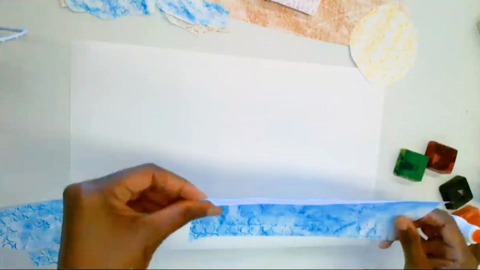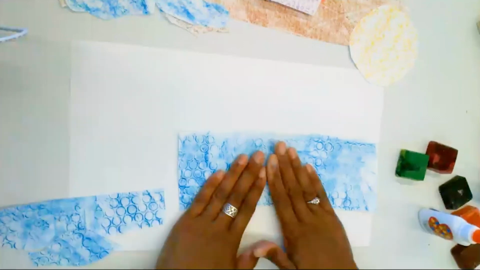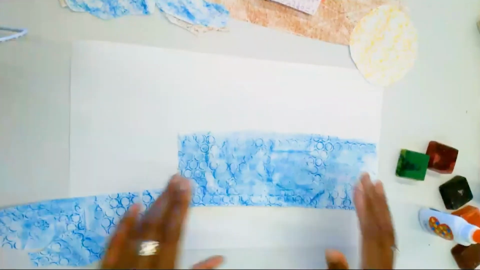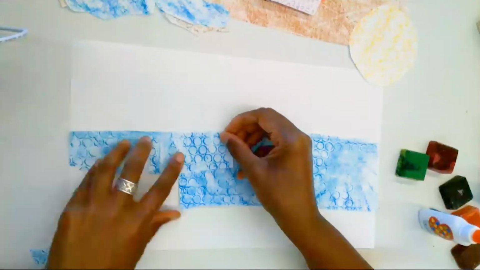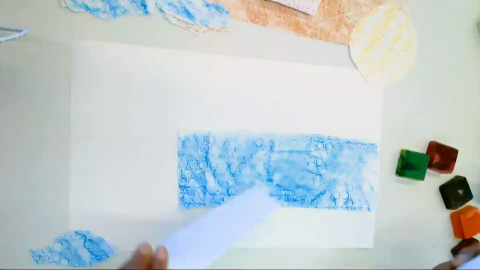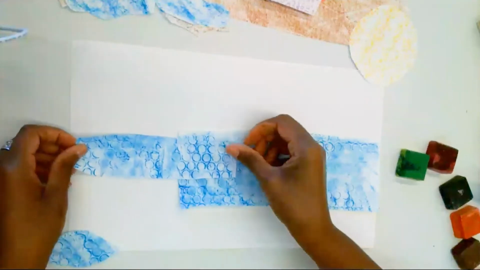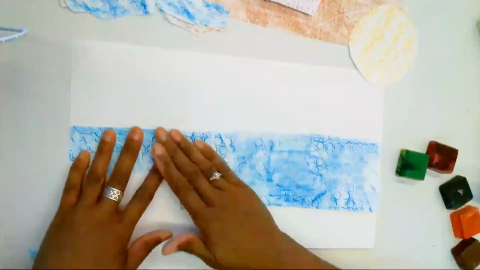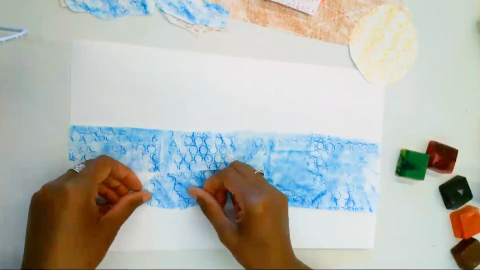Since I laid it out, I know where I want things to go. Press it down. Glue that down. Your pieces can overlap, or if you want to cut them exactly right, it's up to you.